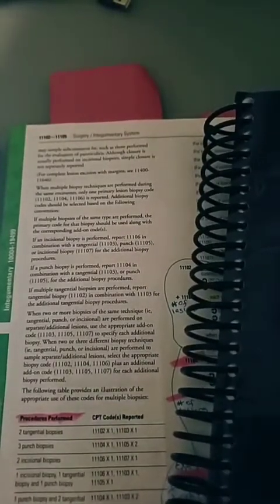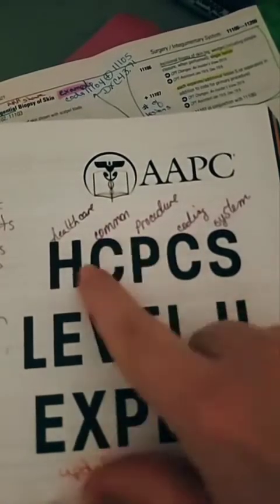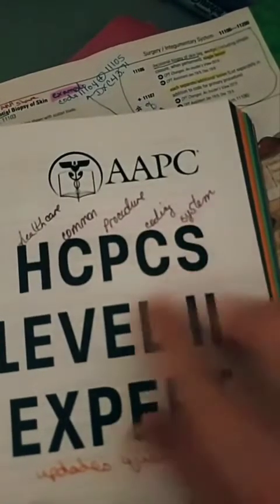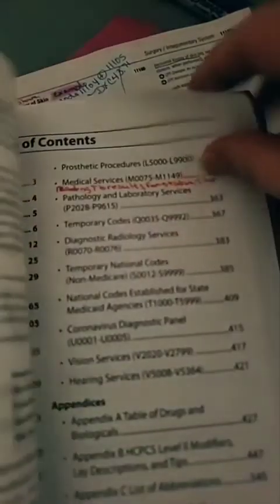Be sure you know what things' definitions are. You might think it's kind of silly, but what's the definition of HCPCS? What does that mean? I might even ask you something like this, and I just wrote it on the cover: Healthcare Common Procedure Coding System. Something simple like that. Be sure you know exactly what certain abbreviations mean.